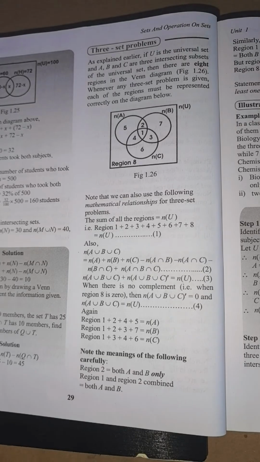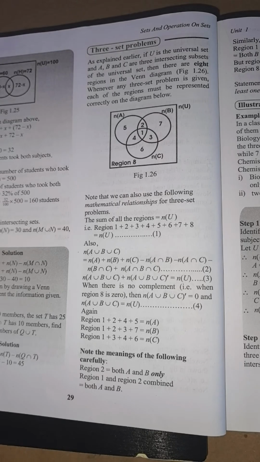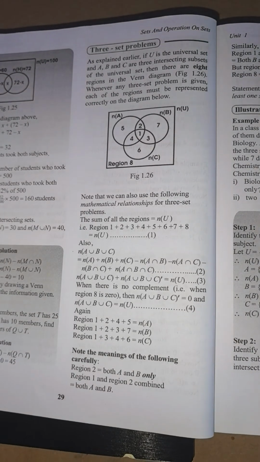As explained earlier, if U is a universal set of A, B and C, where these are intersecting subsets of the universal set, then there are 8 regions in the Venn diagram. In the two-set problem, we had 4. Here we have 8 regions. Whenever any 3-set problem is given, each of the regions must be represented correctly on the Venn diagram as stated. So now these are the regions.